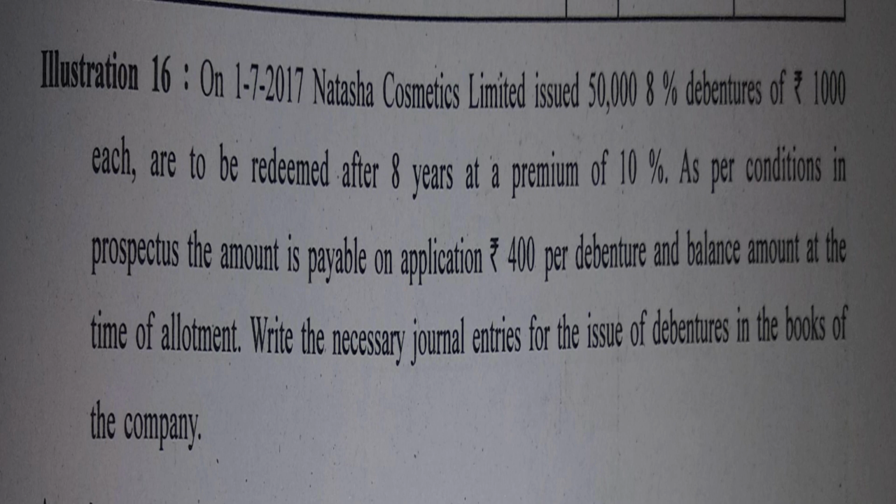As per conditions in prospectus, the amount is payable on application rupees 400 per debenture and balance amount at the time of allotment. Write the journal entries for the issue of debentures in the books of company.